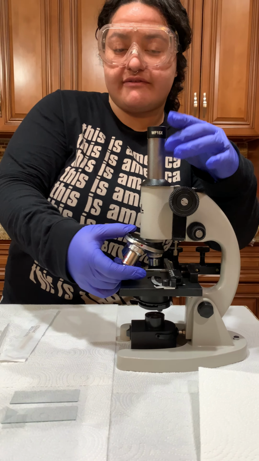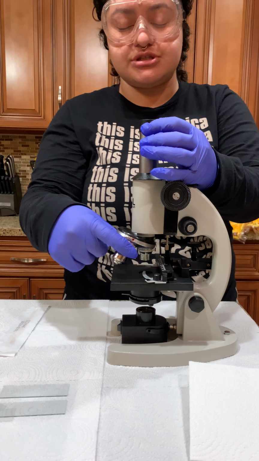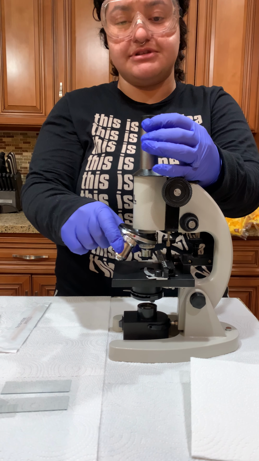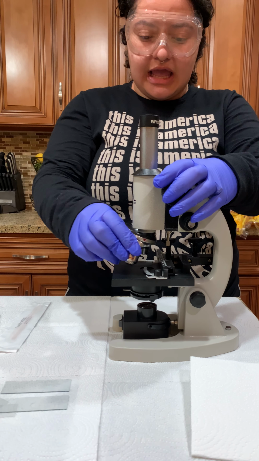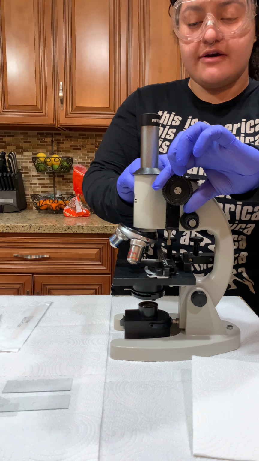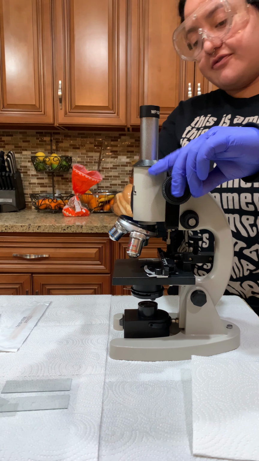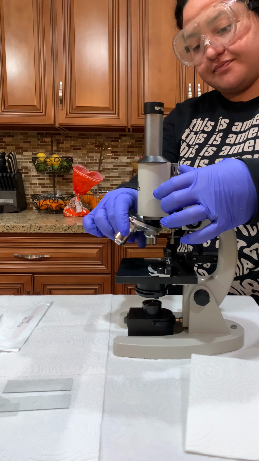To determine the total magnification, you use the 15x of the ocular lens and you multiply it by the magnification of the objective lens to get your total magnification. And then right here we have the coarse focus knob. So this allows for you to focus on a bigger picture. You can see it kind of moves the big portion up and down.